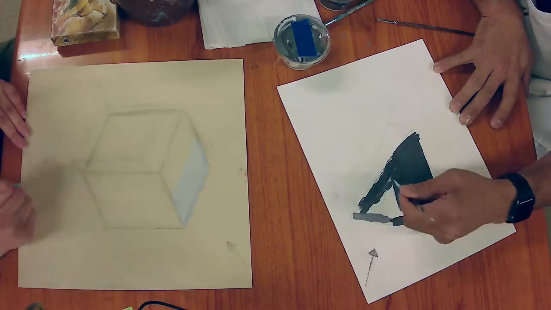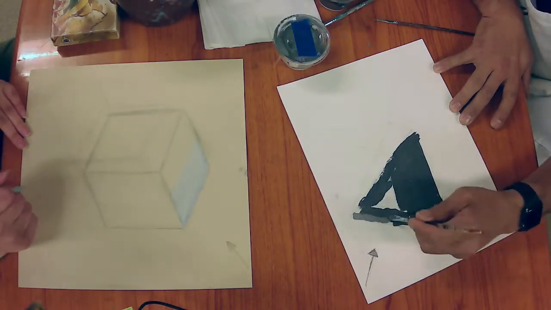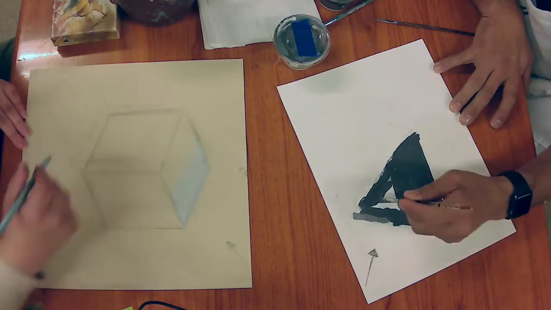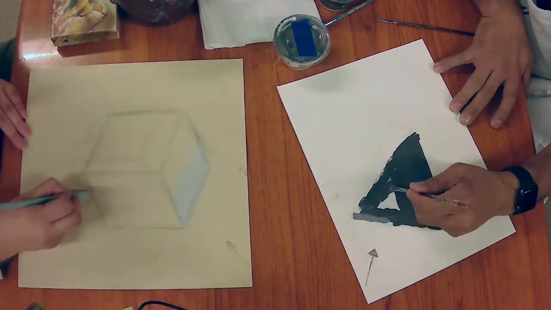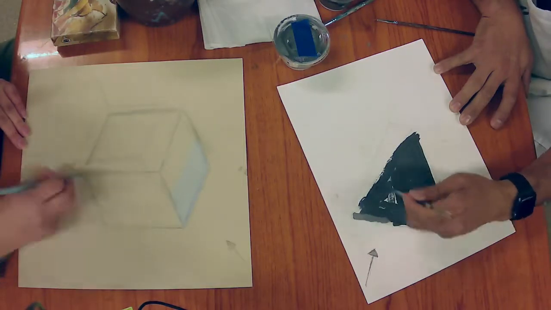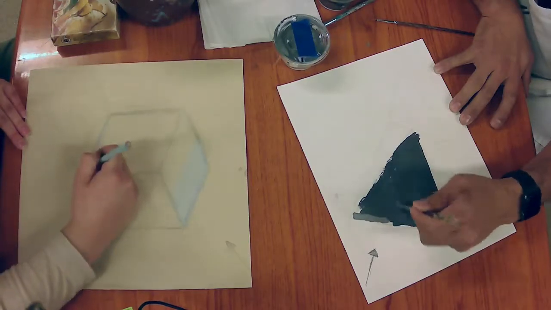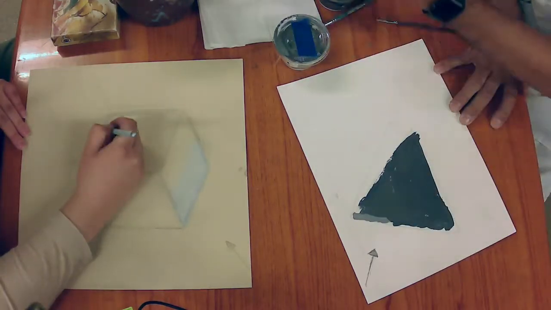And I'm also going to add my reflected light right now. So I think I'm going to do a little bit here, the bottom of this side, and a little bit here on the bottom edge of the other side.